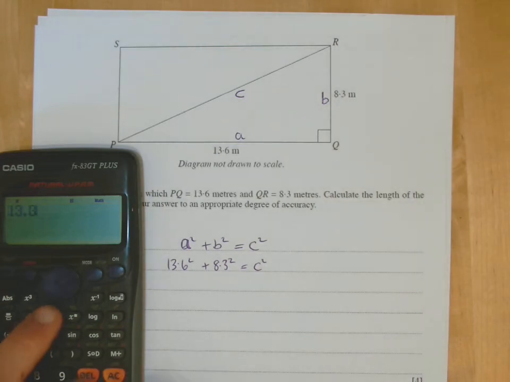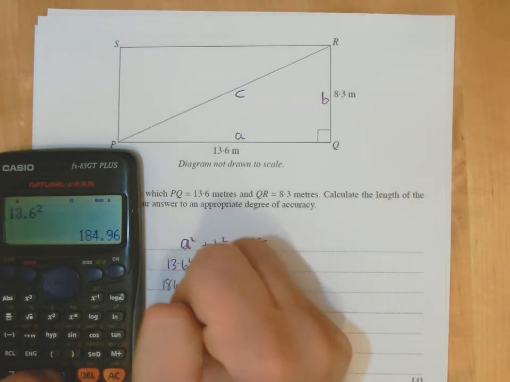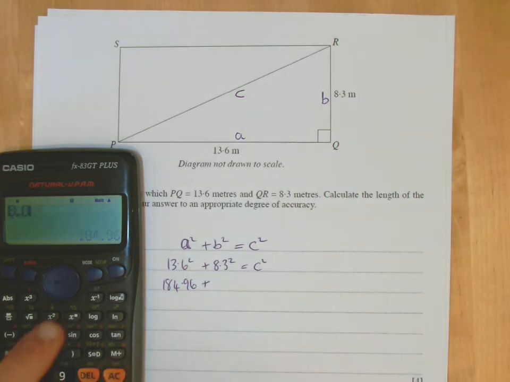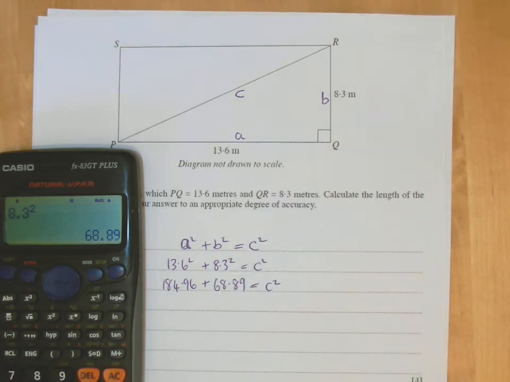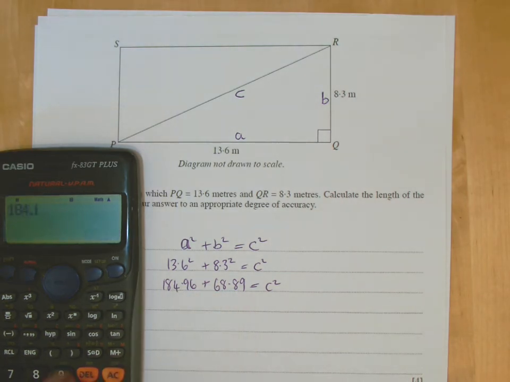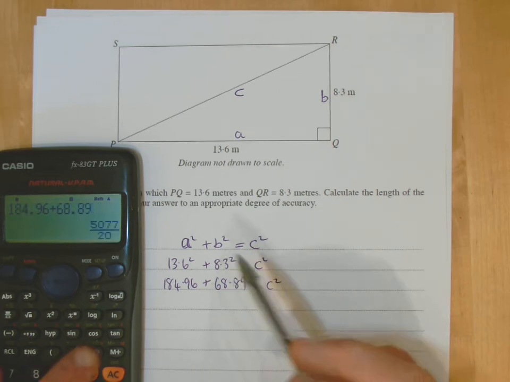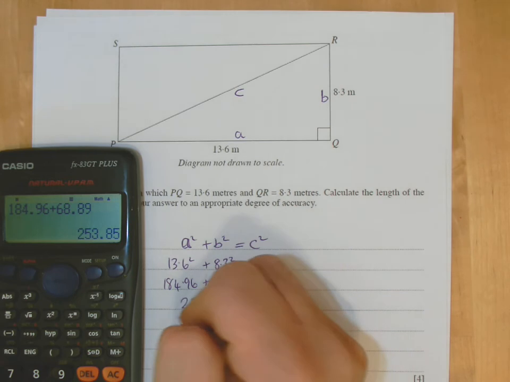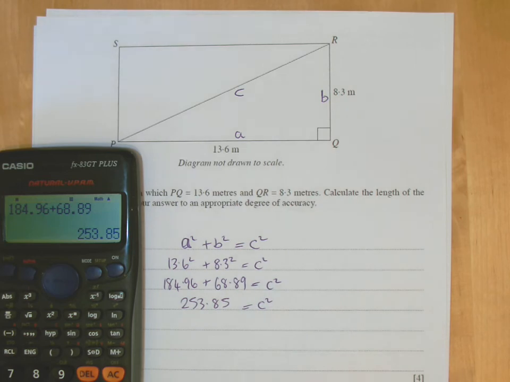13.6 squared, we press the SD button, 184.96. 8.3 squared, SD button, 68.89, equals C squared. So the next step is to add these numbers together: 184.96 plus 68.89, and we get 253.85. That will equal C squared.